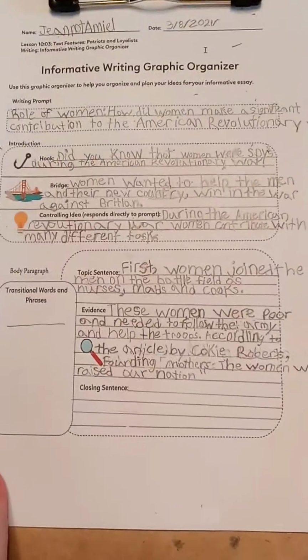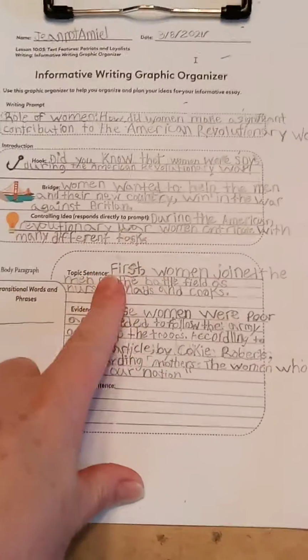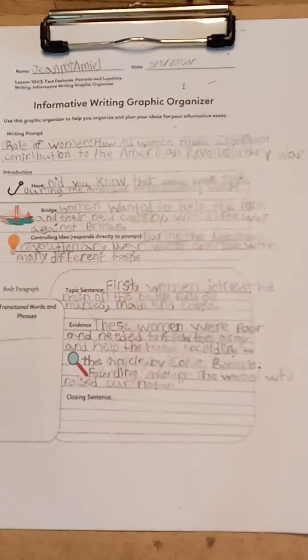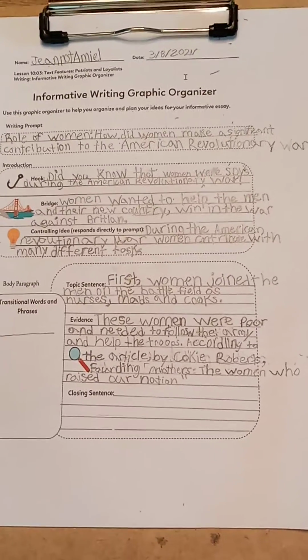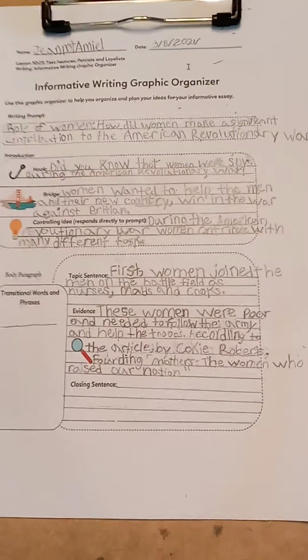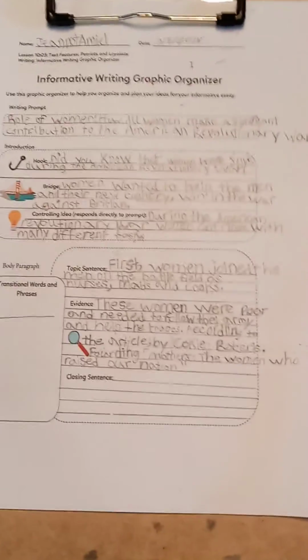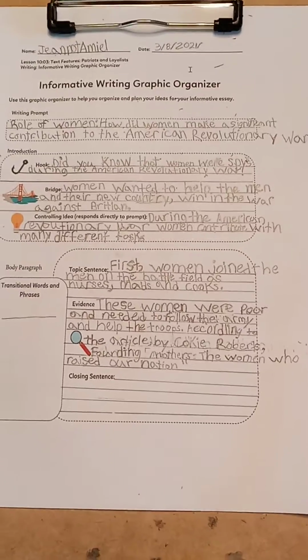In our first body paragraph, we start with a transitional word, and that is first. And we say women joined the men of the battlefields as nurses and cooks. And now I have some evidence. These women were poor and needed to follow the army and help the troops. Now, here's where I need my article.